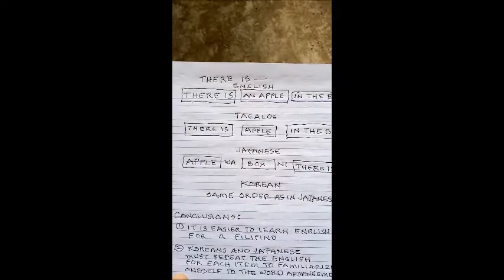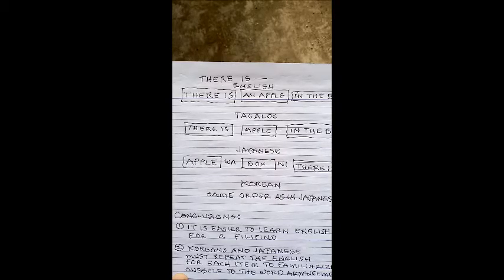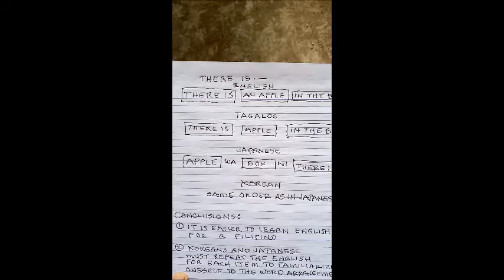We are talking now about there is. In Tagalog, it is very definite. When you say there is, you're just pointing to an object, but you are not saying you own it or who owns it.